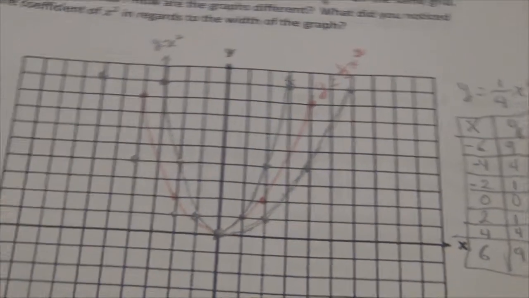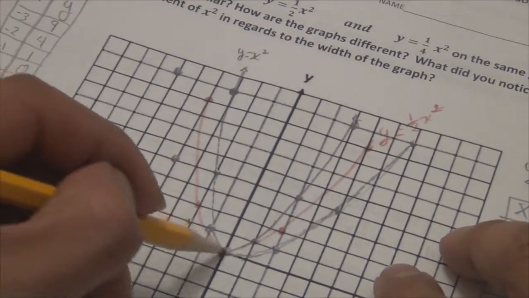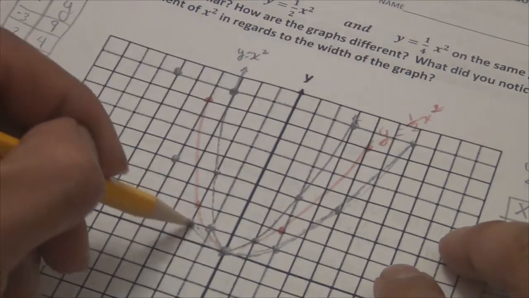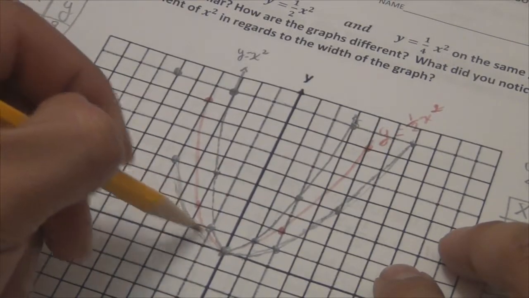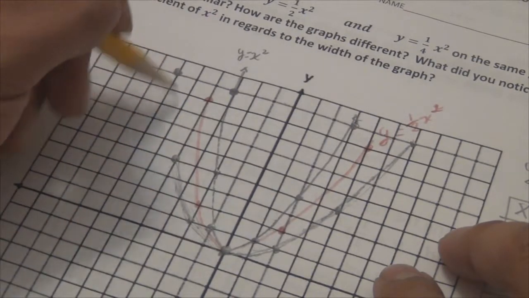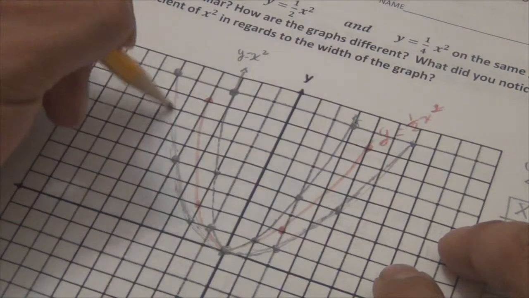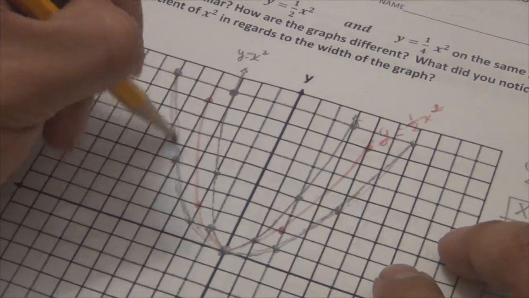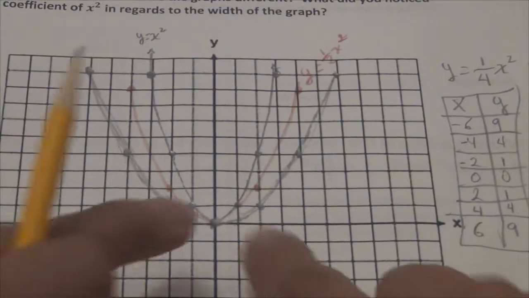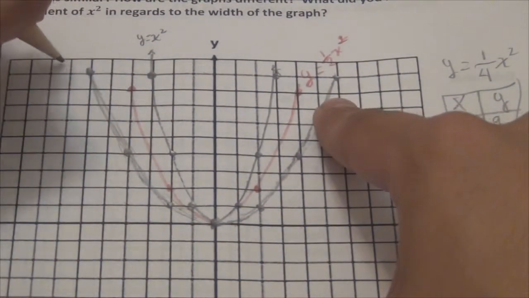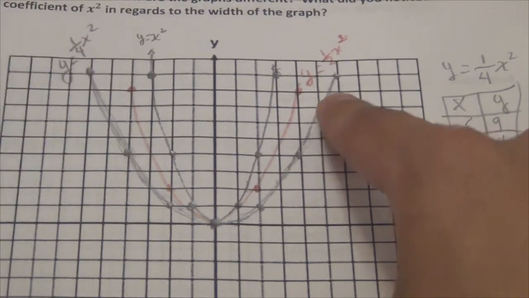Okay, so that's my graph. This graph right here is the graph of y equals 1/4 x squared.